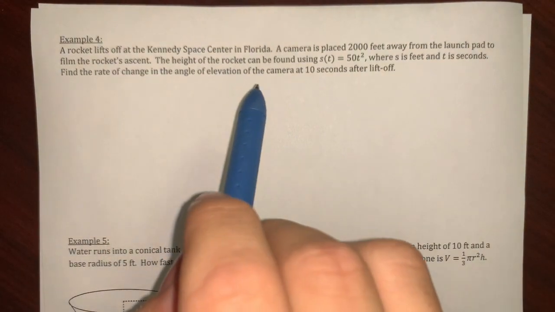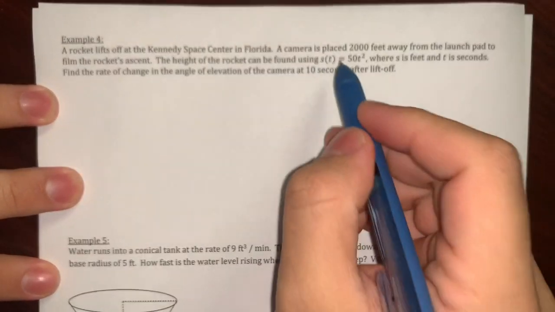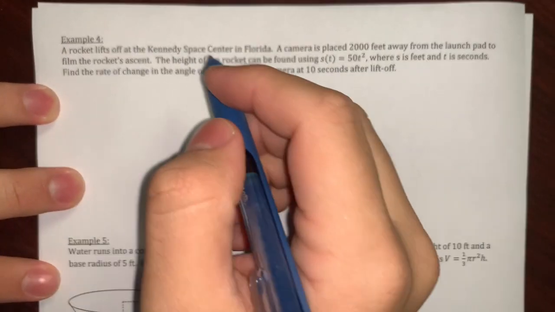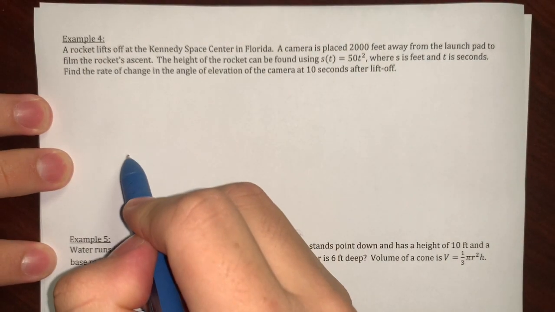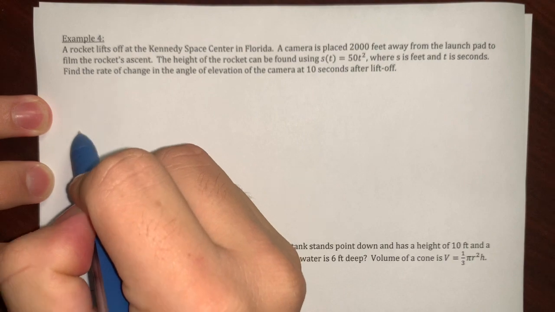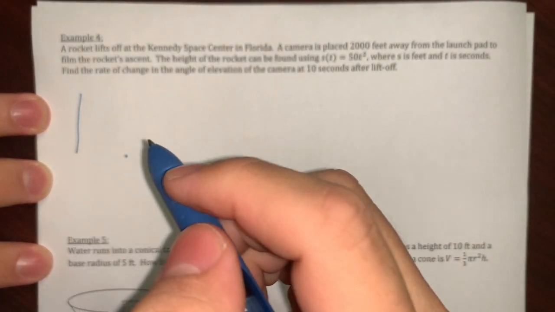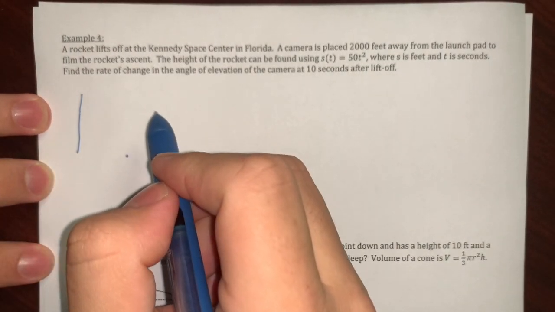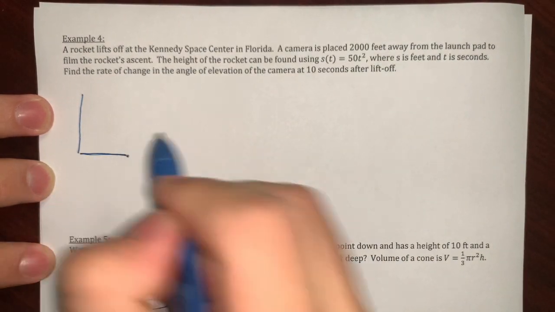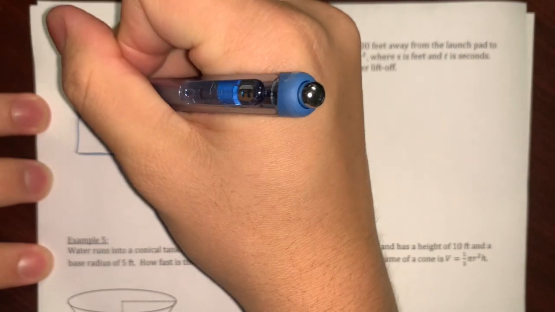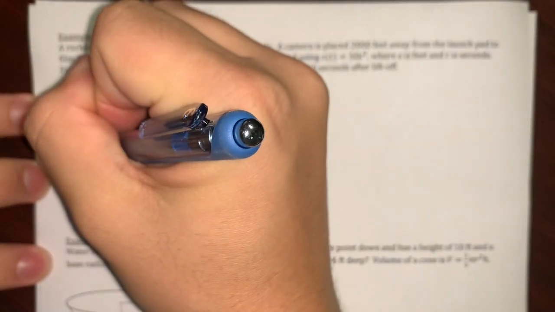So, they said that we have a camera placed 2,000 feet away. I'm going to try my best to draw this picture. There's going to be a camera here, and a rocket going upward. This is going to be a horizontal distance, and then the camera is going to be looking up at the rocket this whole time.